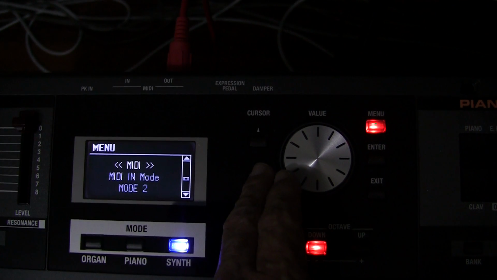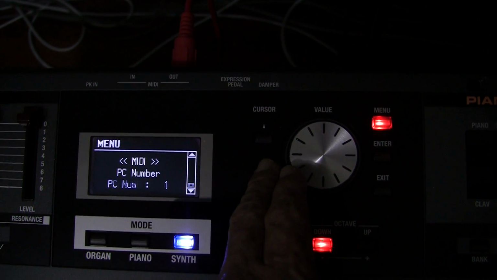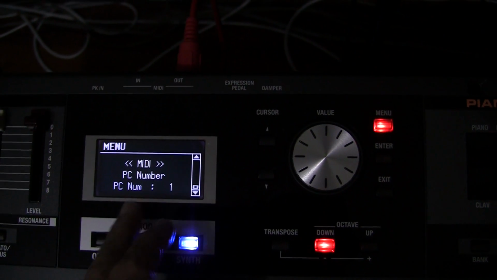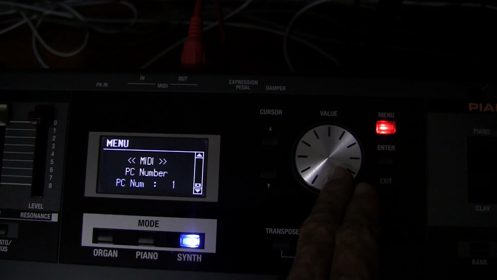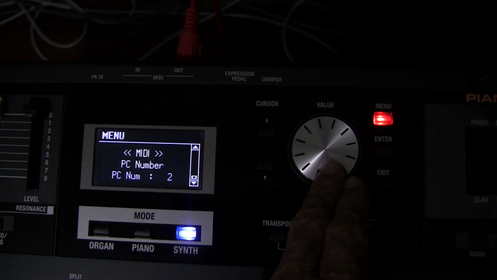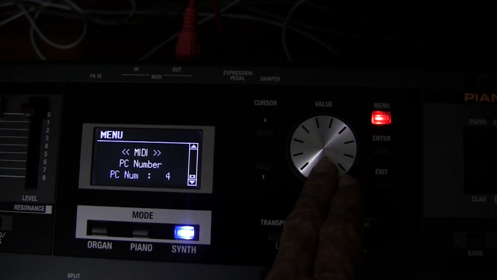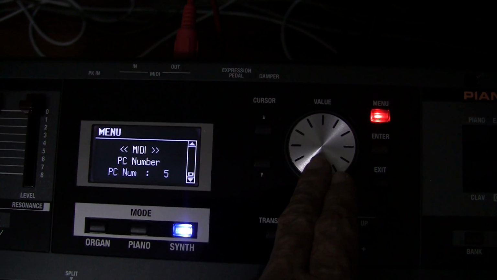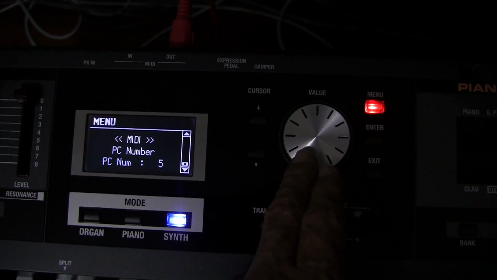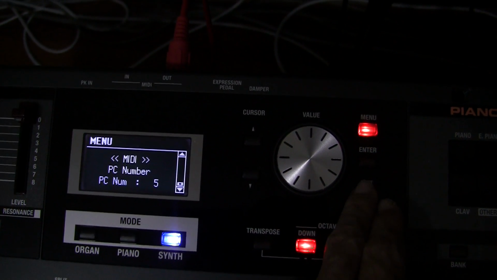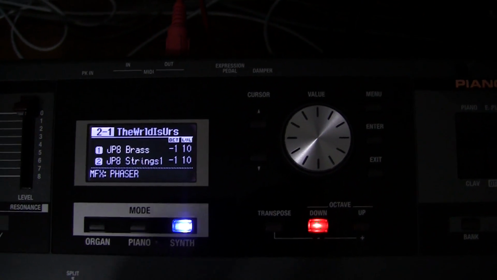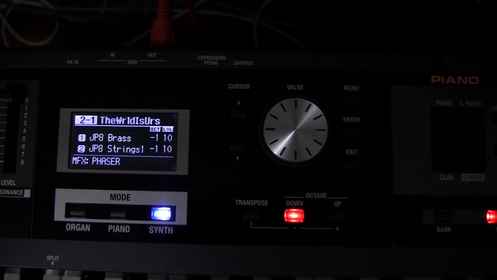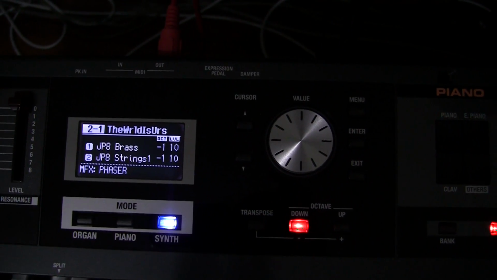And then finally we come down here to the program change number, which, as I said, is 1 in the default for all of them. And we now want to set it to 5 because that's the next one in the sequence. There we go, we set it to 5. Now we can press exit and exit the MIDI mode, but it's not going to be saved in that registration button just yet.